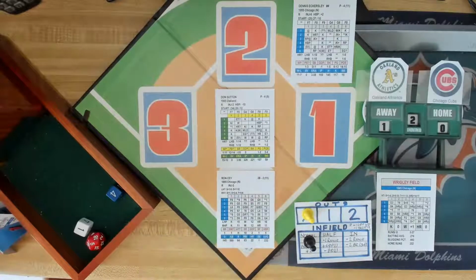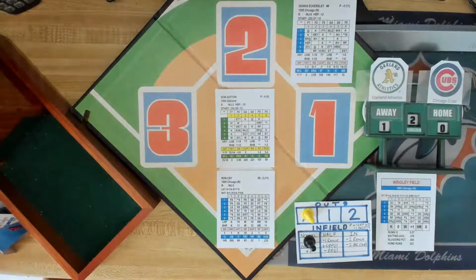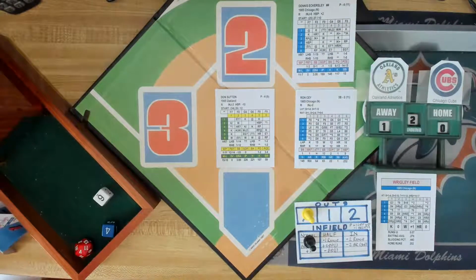Leading off for the Cubbies, third baseman Ron Cey, the Penguin. Wah, wah, wah. Sutton's pitch, 4-6. That's a walk chance. That 4 will definitely put Cey on at first with no problem at all. And he walks the leadoff batter.